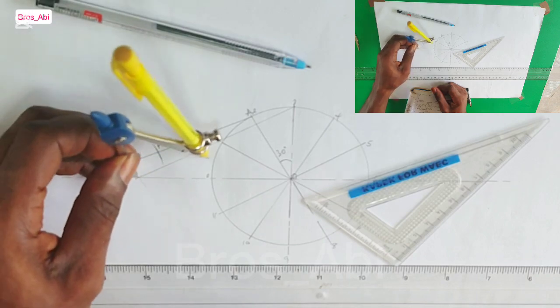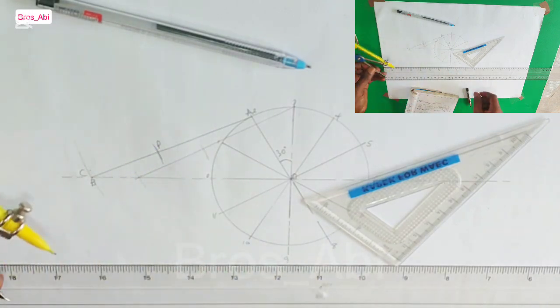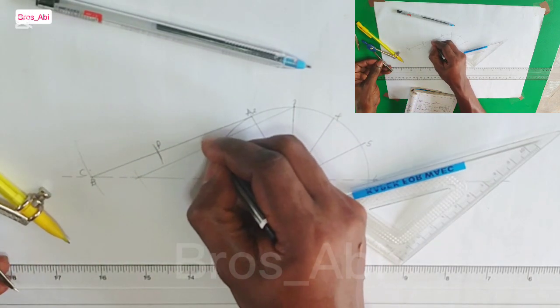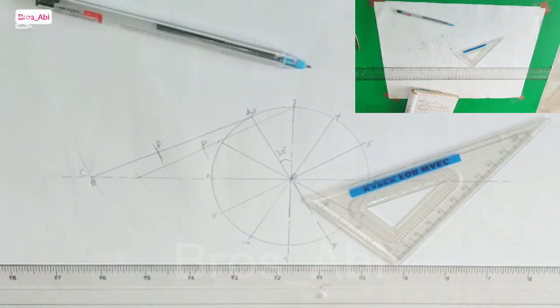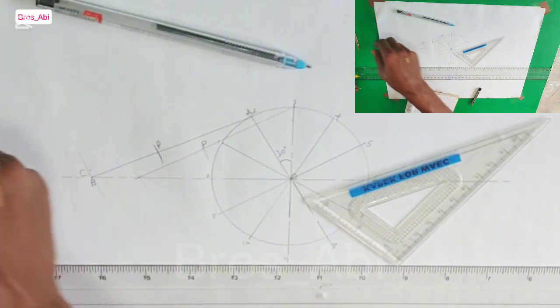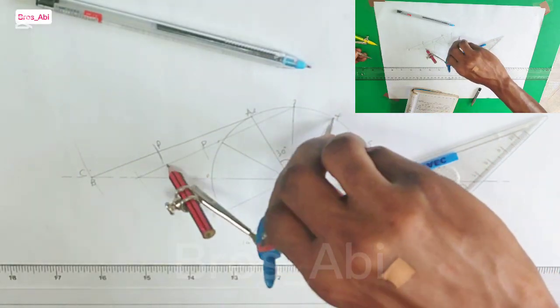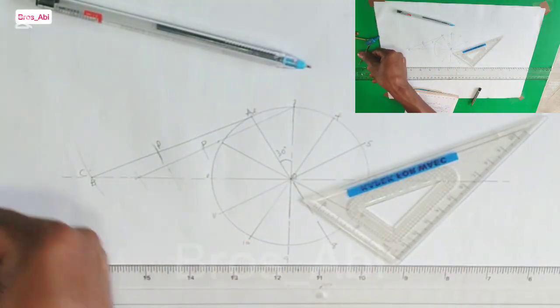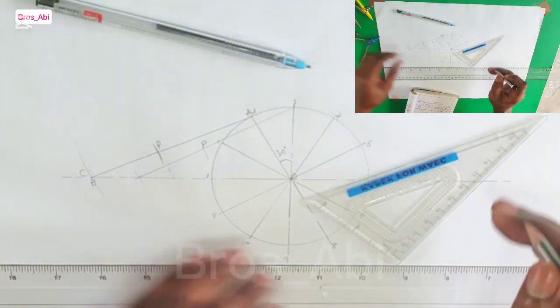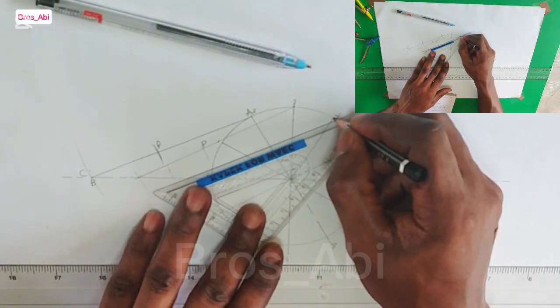I'll put it here and mark. This is another point P. The same thing again: I'll put at this point, mark, and join the two points.